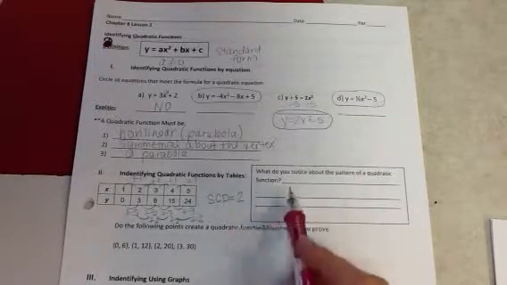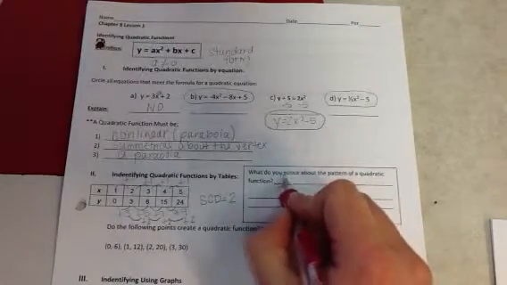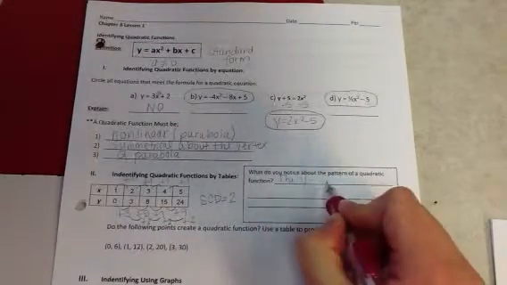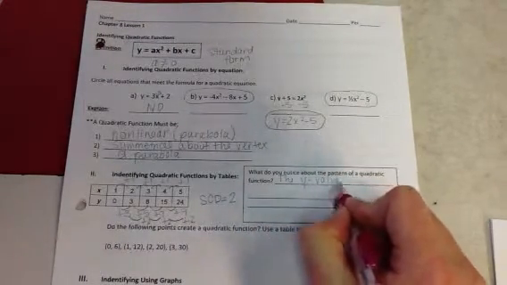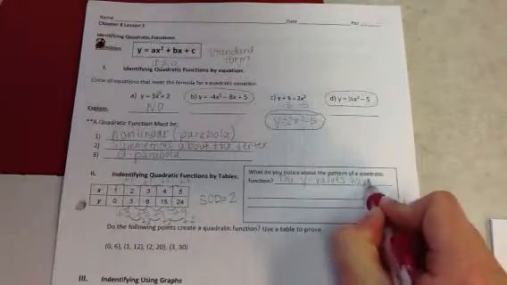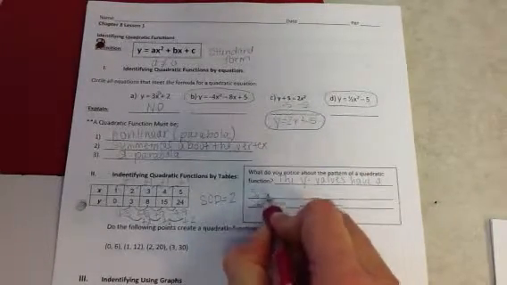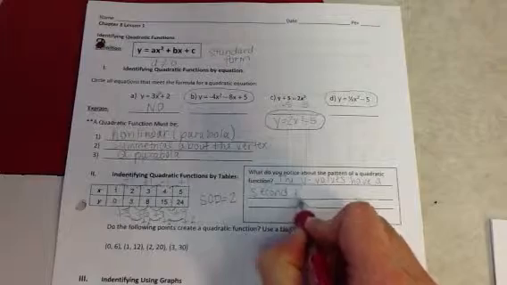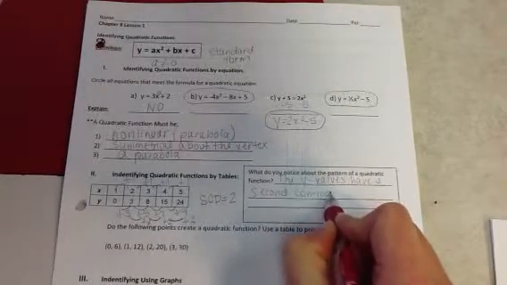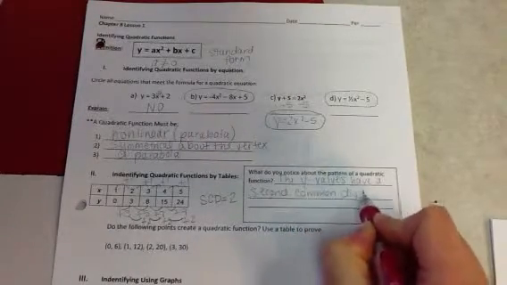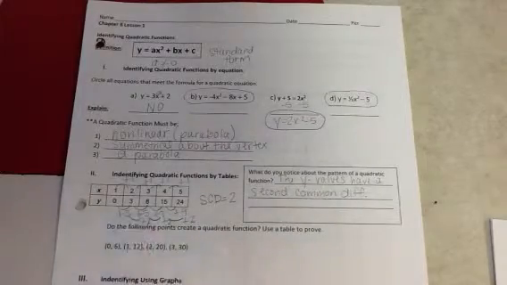So what do you notice about the pattern of the quadratic function? The y values have a second common difference. And that's what we want, so that's good. All right, so you can detect it in a table. All right, what about this next one?